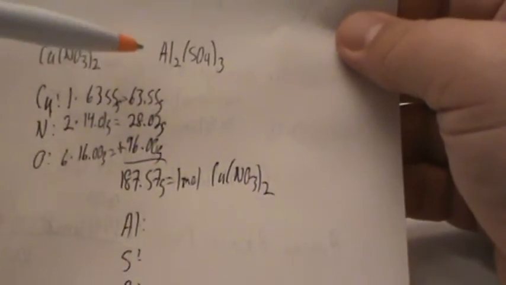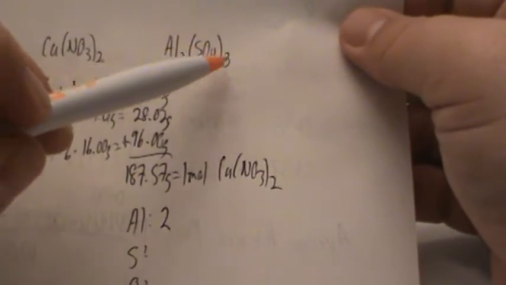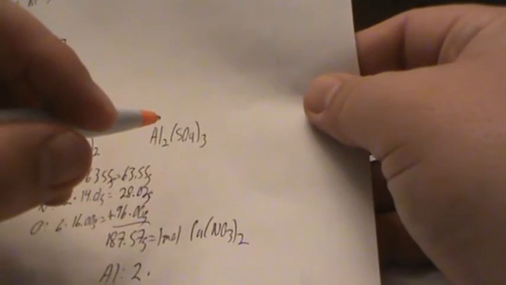Now this last one, we have aluminum, sulfur, and oxygen. Looking at our chemical formula, we have a 2 after aluminum, so we have 2 atoms. Sulfur, we have 1 inside the parentheses, so 1 times 3, 3. Oxygen, 4 times 3, 12. Mass of aluminum, 26.98 grams. So 2 times 26.98, 53.96 grams. Now sulfur is 32.065, so we'll just take it as 32.07 grams.